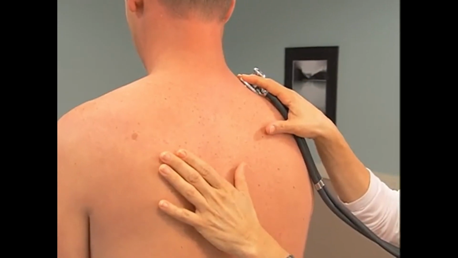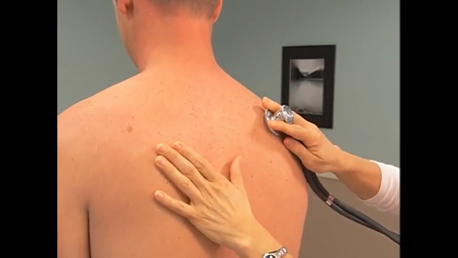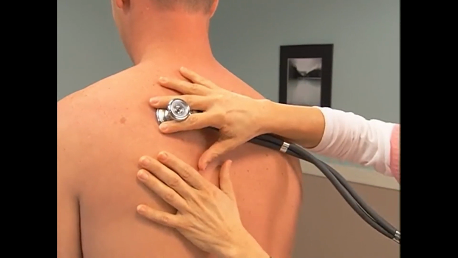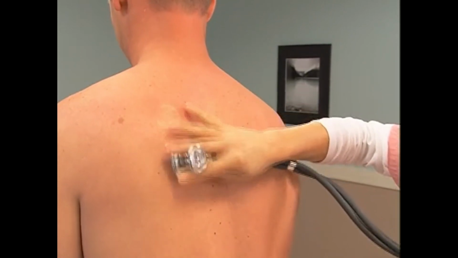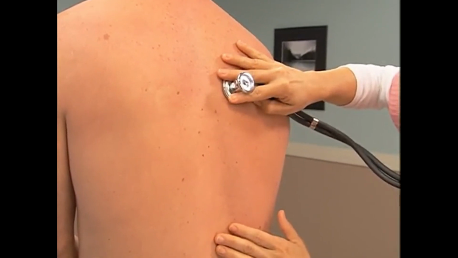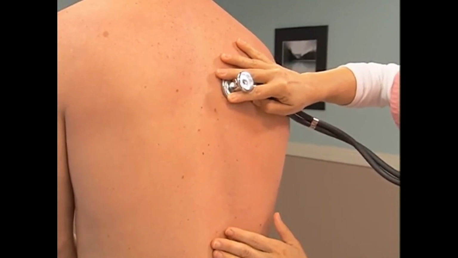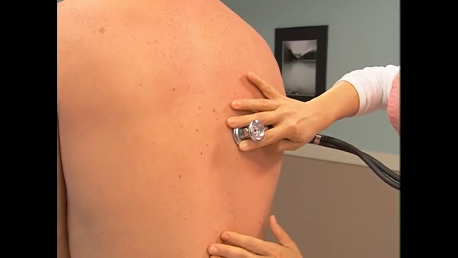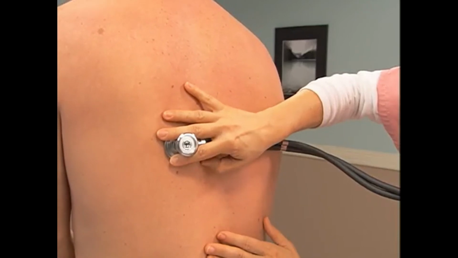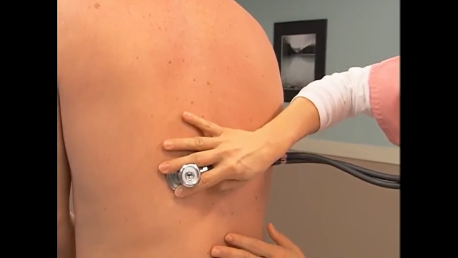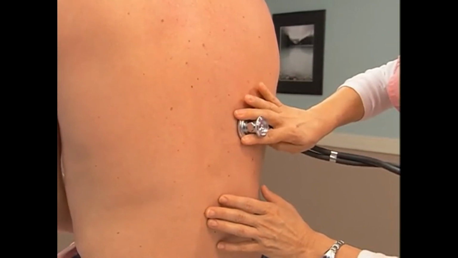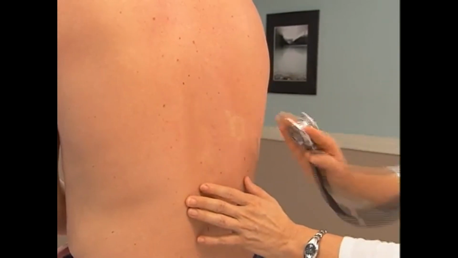If breath sounds are too soft, ask the client to breathe deeper. Remember to include the lateral fields.